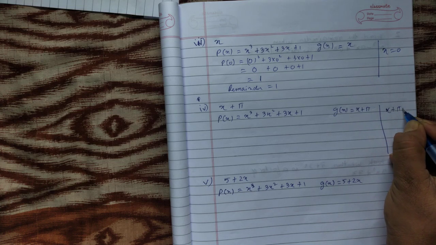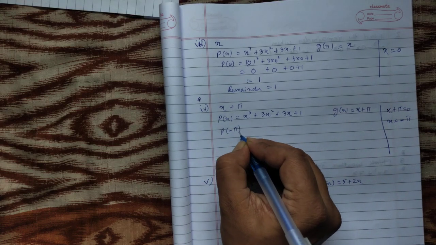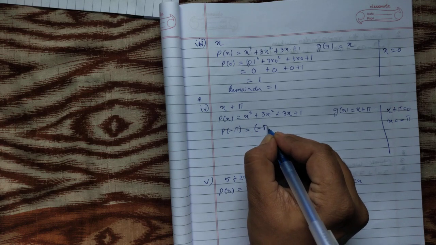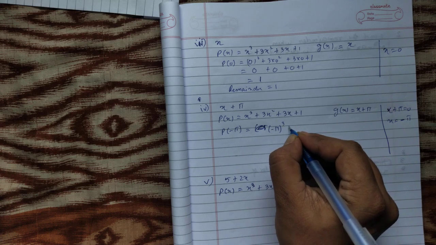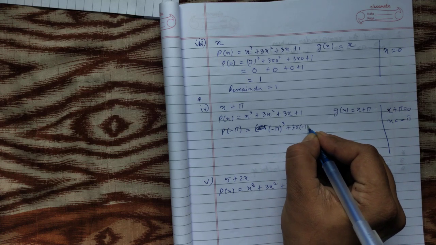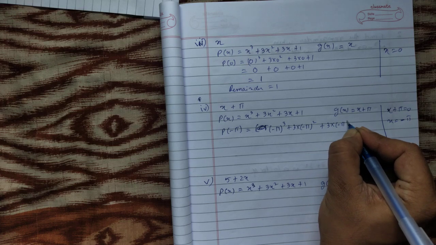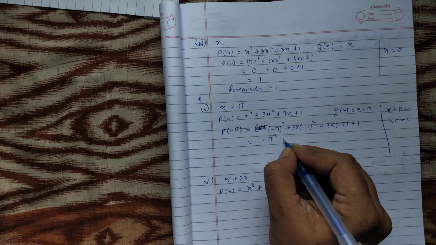So here, rough work, we'll take this one as 0. x plus pi equal to 0. So x will be, pi goes there, negative pi. So the remainder will be p(minus pi). Put the value. x is minus pi whole cube plus 3 into minus pi whole square plus 3 into minus pi plus 1. So minus pi cube will be minus pi cube only.